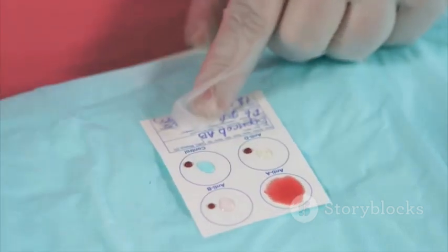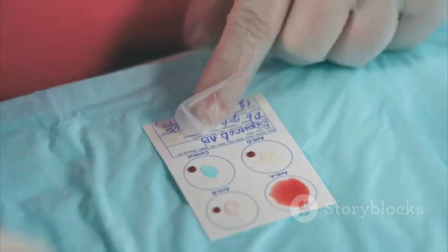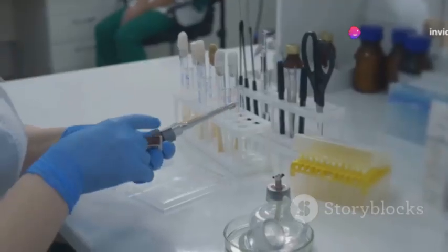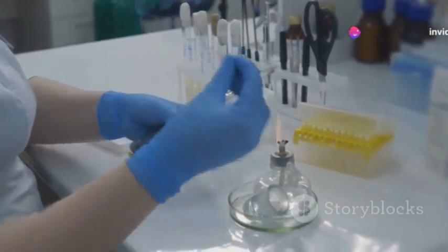Stool cultures are done in the 3rd to 4th week of illness, and biochemical tests for salmonella show it to be catalase positive and oxidase negative, indole and urease negative. Finally, an antimicrobial susceptibility test is performed.